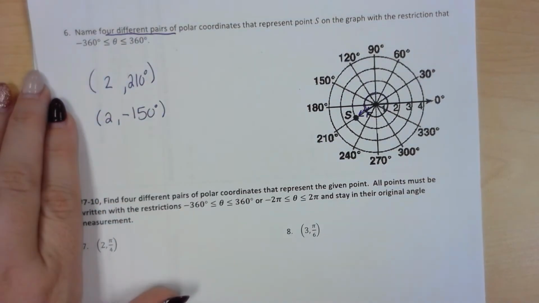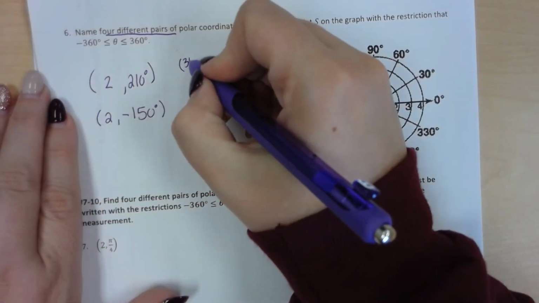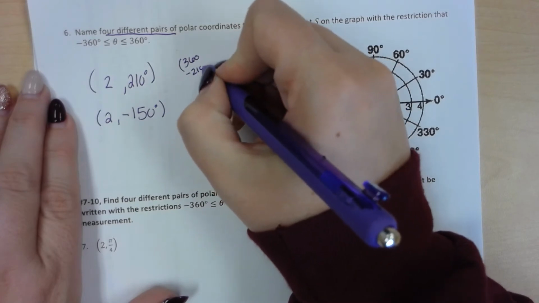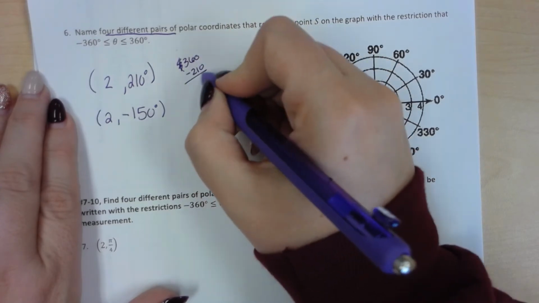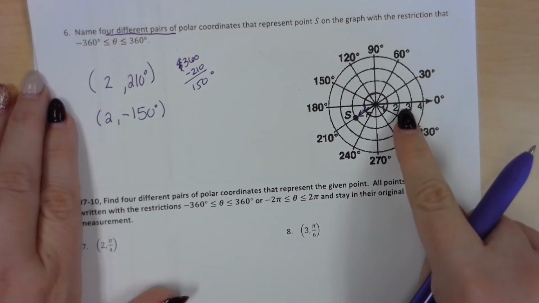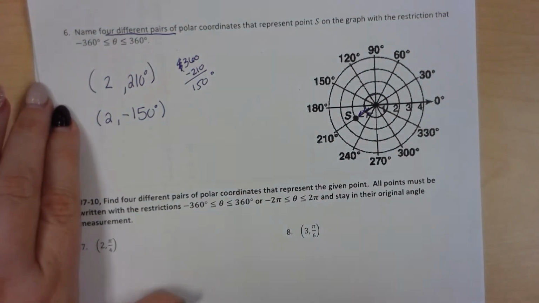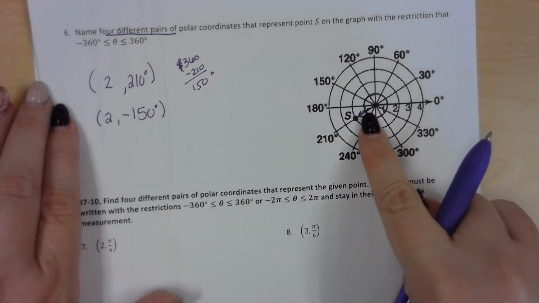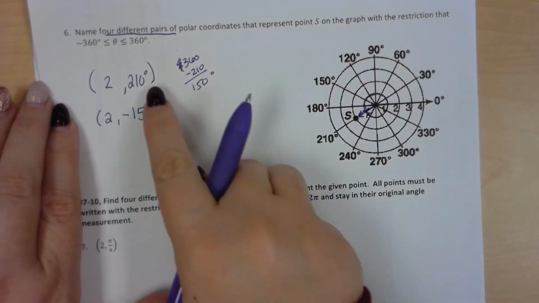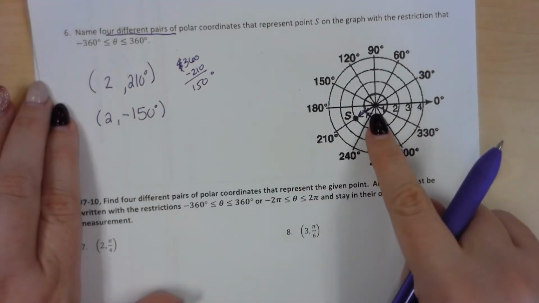If you don't know how to do that, you could do 360 minus 210, and that gives you 150, and then we want the negative direction, okay? Or just know your unit circle. So we went 210, and then the negative angle would give us 150, right? Because this is a whole circle if we look here.